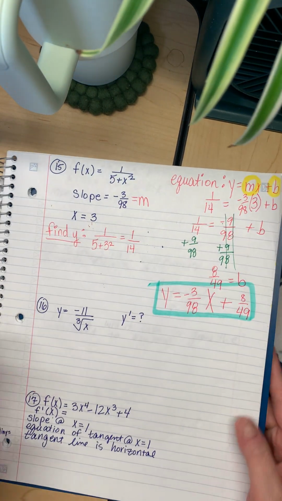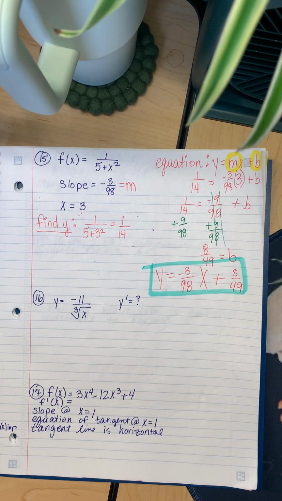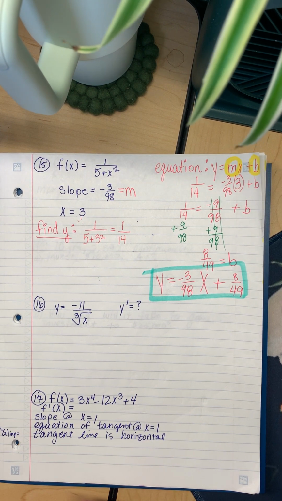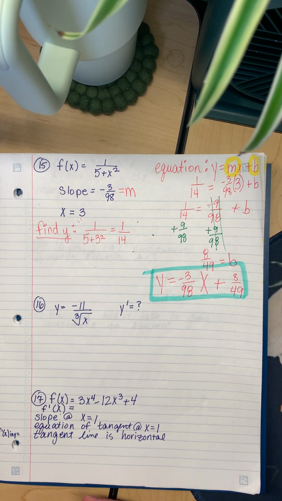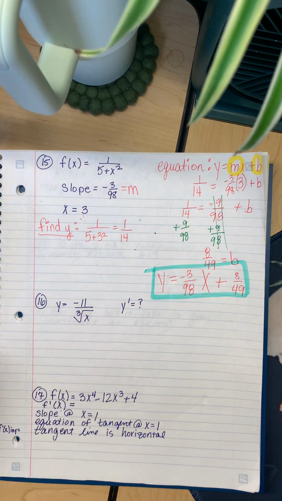Okay, let's keep going. Number 16. Oh, this is just derivative stuff. And if you notice, I left out all those crazy equations about the secant line and the limit x plus h over h. You're welcome. Okay, back to this derivative.